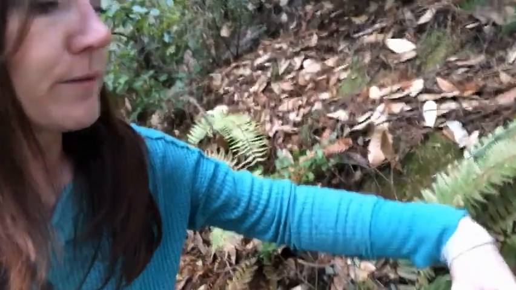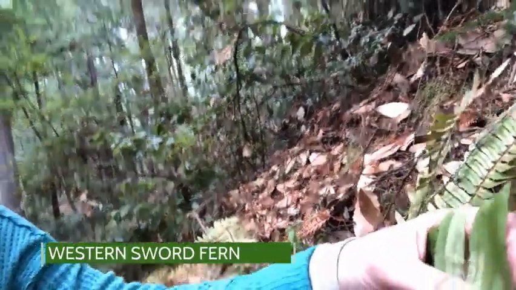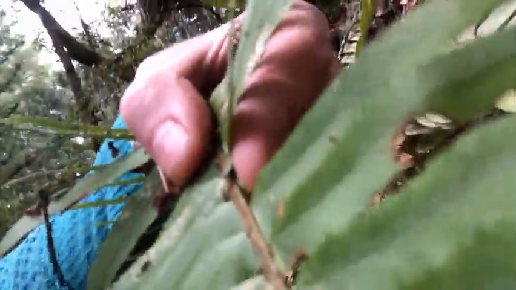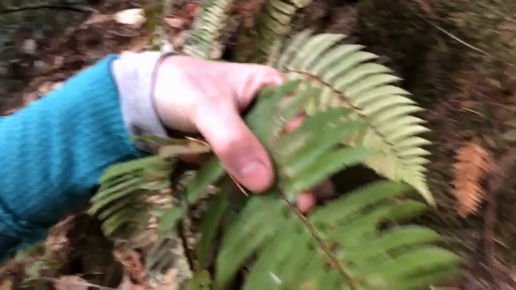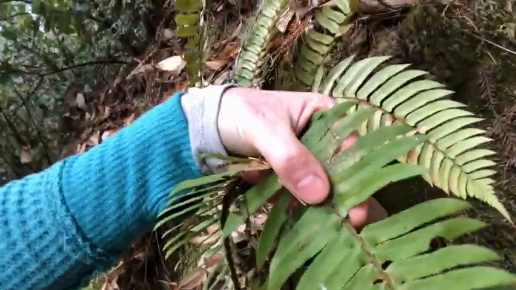So here's another one of my favorite redwood forest plants, and it's the western sword fern. I love the sword ferns. And the reason why they're called a sword fern is that they have this little protrusion right there. Maybe you can see it, maybe not so well, above my finger, or right on top of where my finger is. It's supposed to look like a sword. You know, it's like that part that protects your hand on a sword.